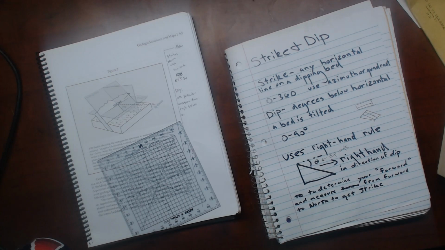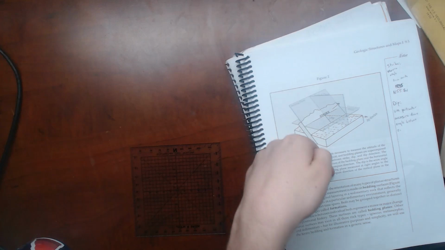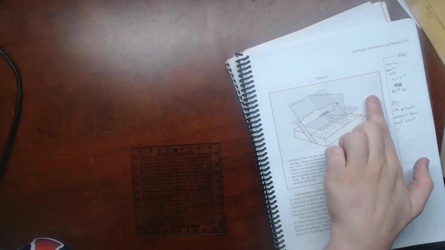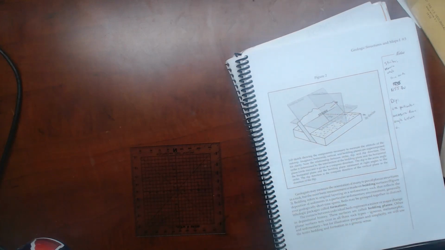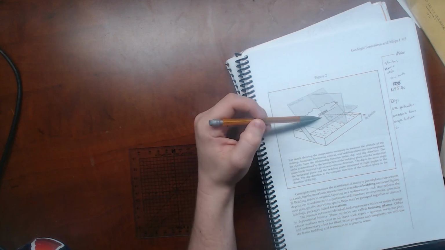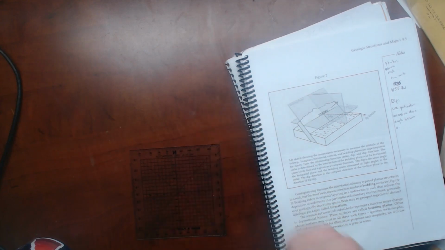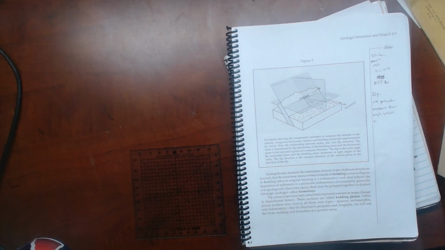Well, strike is any horizontal line on a dipping bed. Simple enough. We take a dipping bed like we have in our manual here, that's going down like that, and we take a horizontal and we cut it across right there. If we take that strike and we take a compass and measure that direction, that will give you the strike direction, and we write that in azimuth.